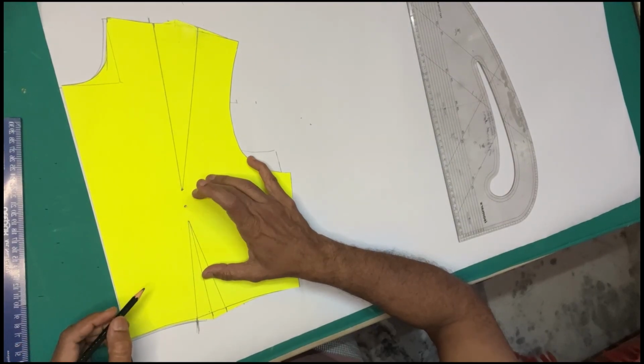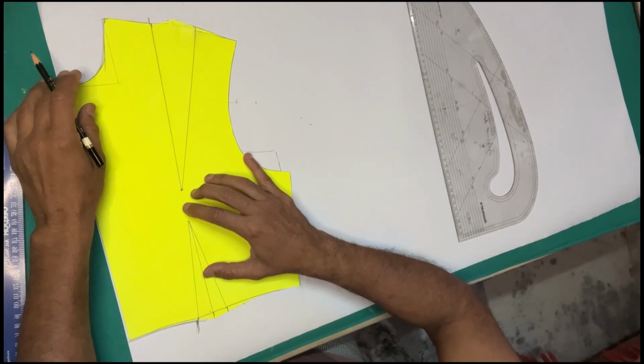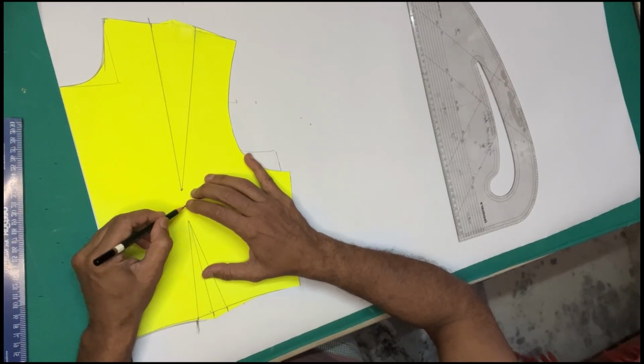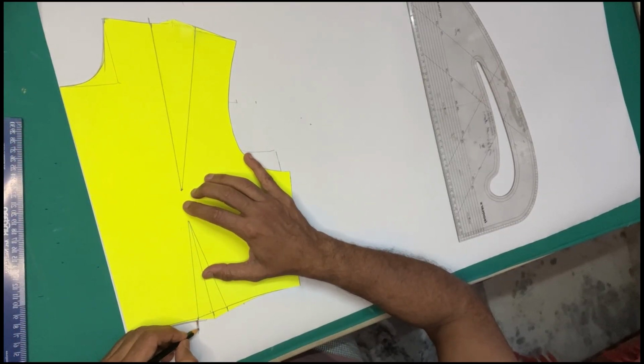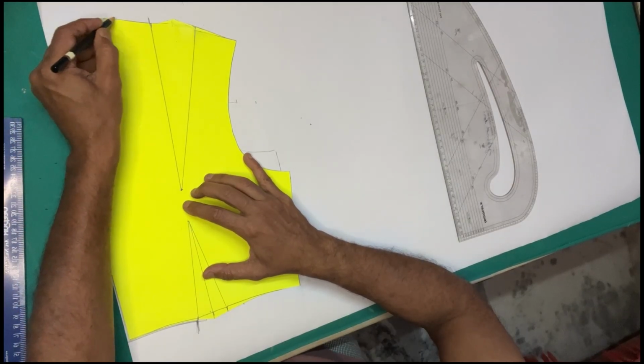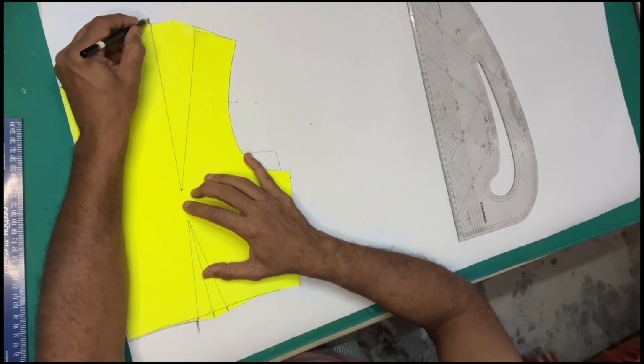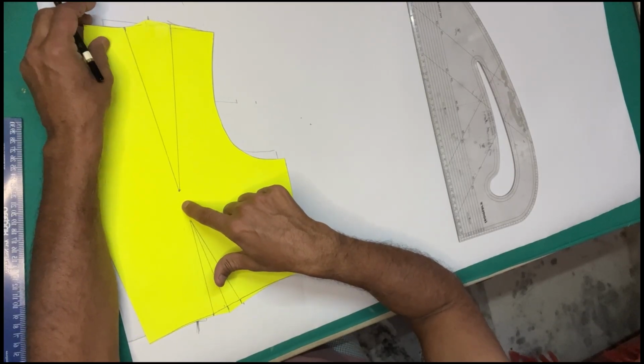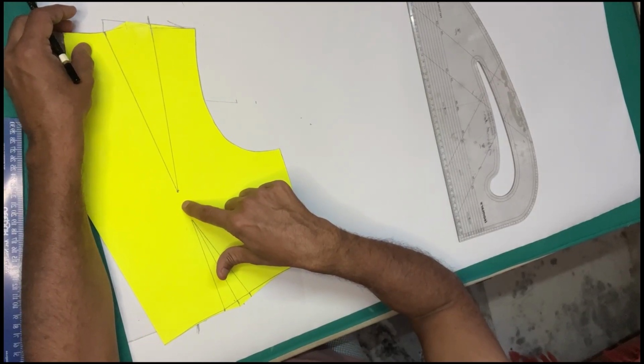So, once again, place the stencil, place the block on the drafting paper, mark the new position where we have to make the dart or where we have to shift the dart, mark the first leg of the dart and do the outline. Bring it over here, then close this dart.